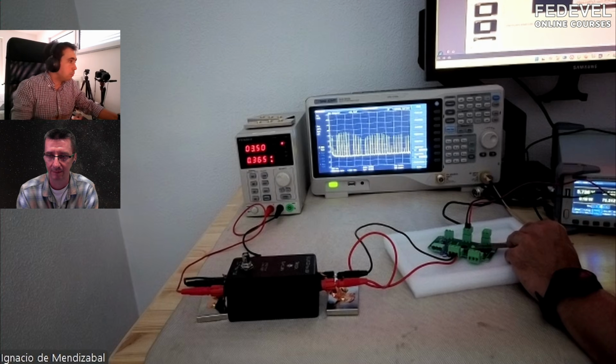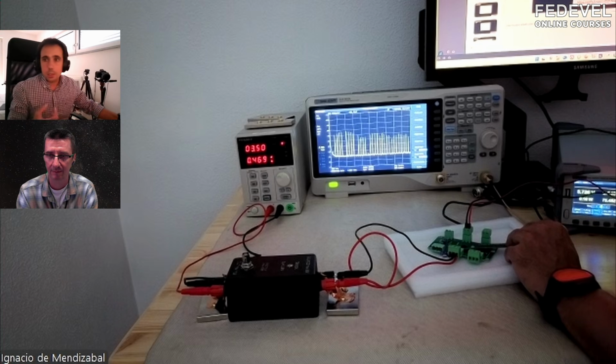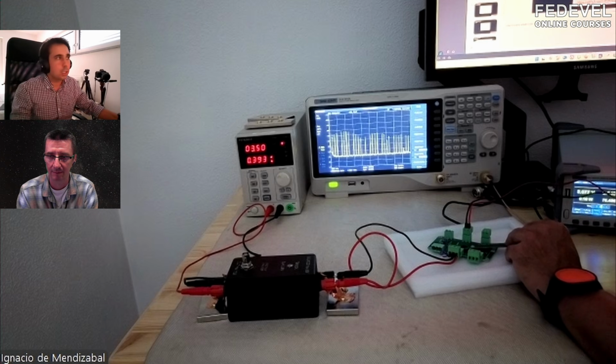because if I see that, okay, the switching frequency is not 1.6 but 1.48, that this is what I'm measuring here, that's okay, because then that means that I can keep working based on that. But it can be confusing. It can be frustrating.